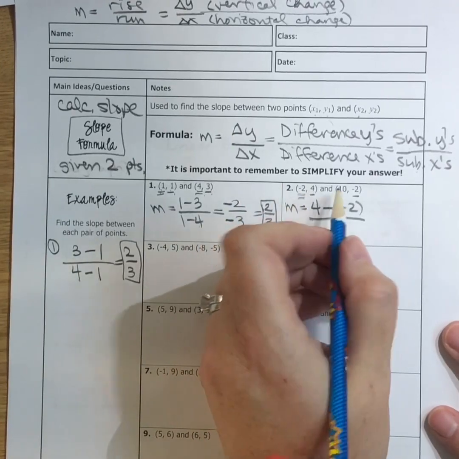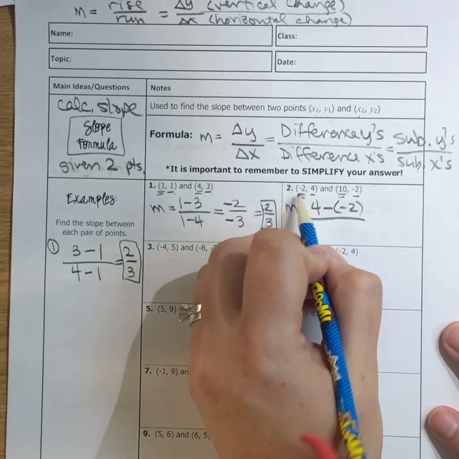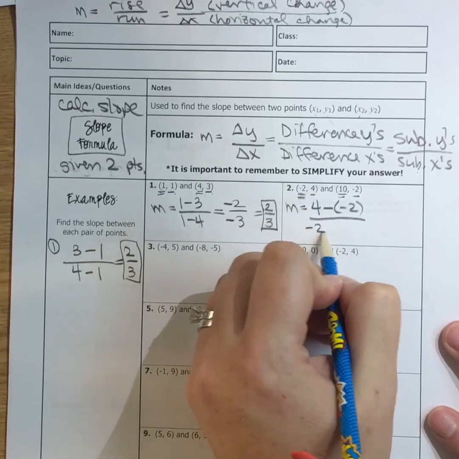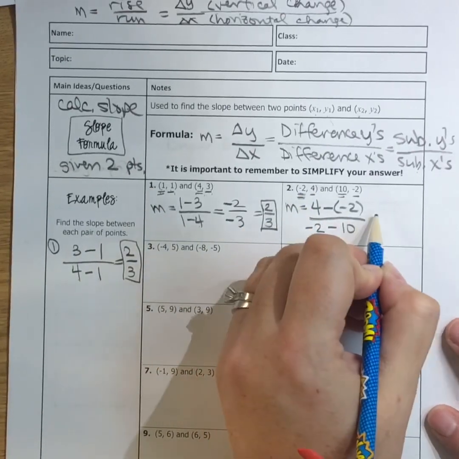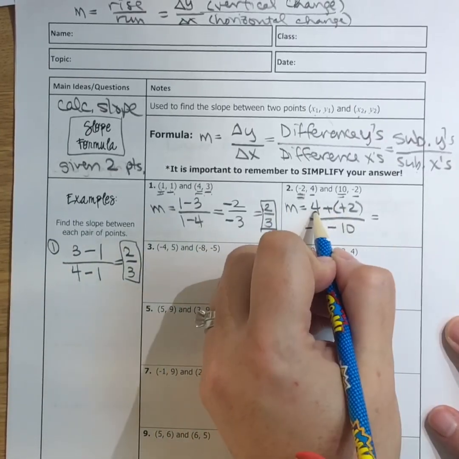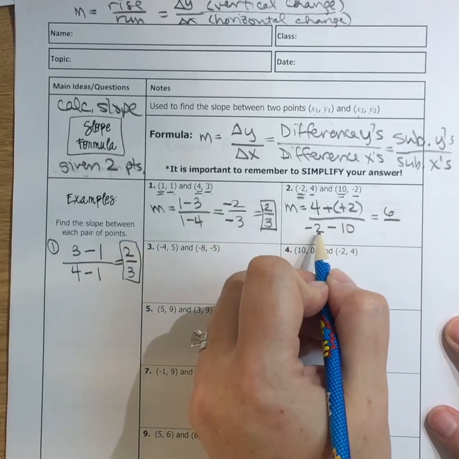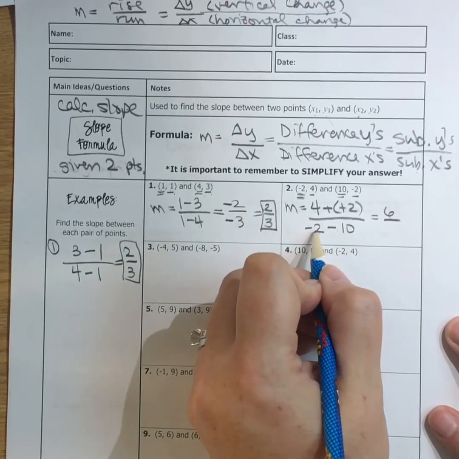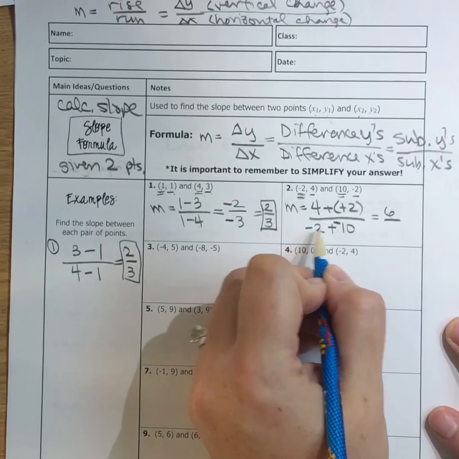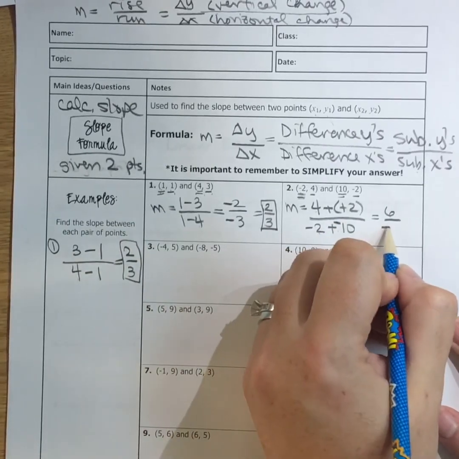So now we have all the x's. And since I started from the first y, I have to start from the first x. So negative 2 minus 10. Well, now that I simplify it, 2 negatives make a positive. 4 plus 2 is 6. Negative 2 minus 10, if you want to do your KFC, keep, flip, change, it's negative 2 plus negative 10, which is negative 12.